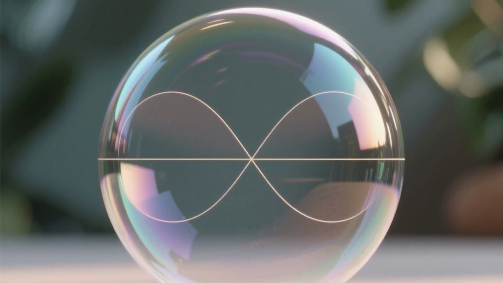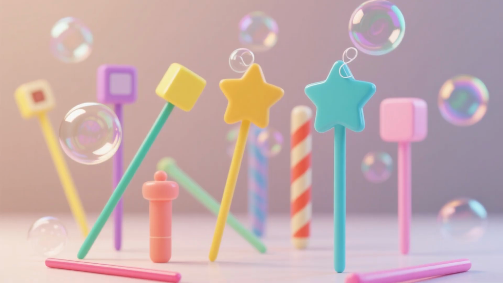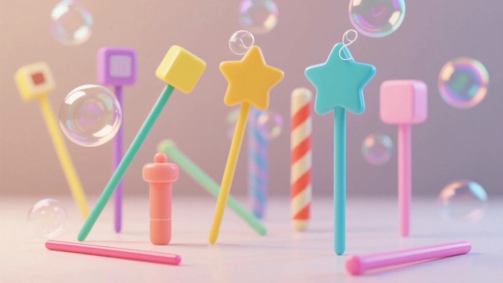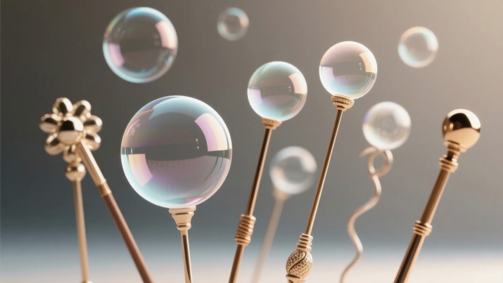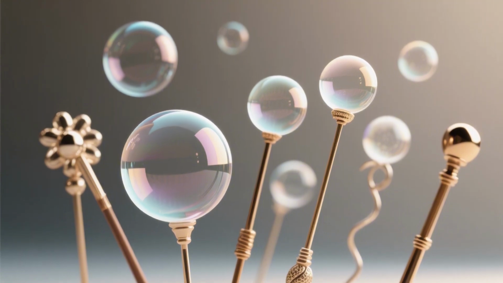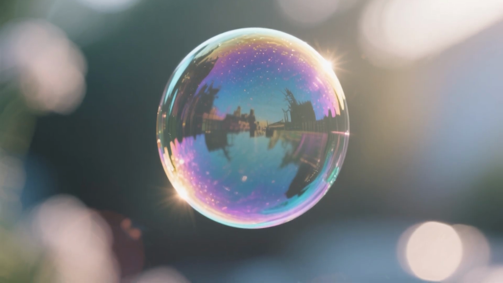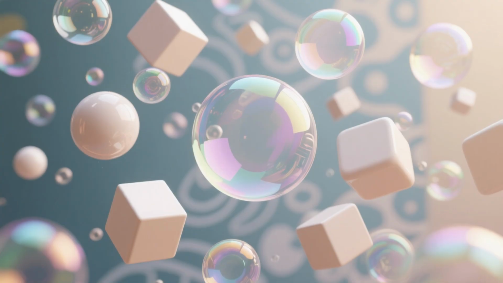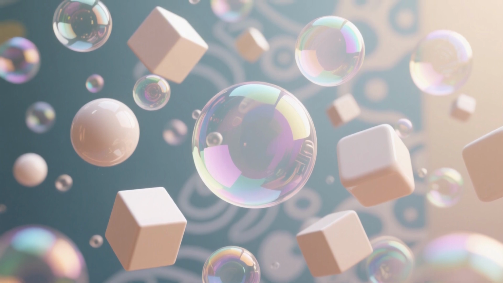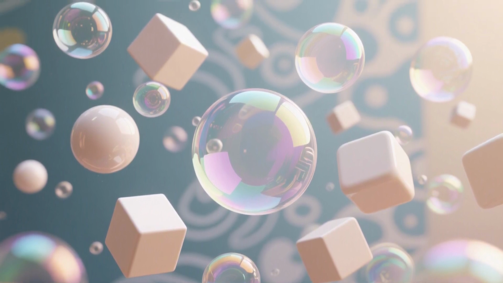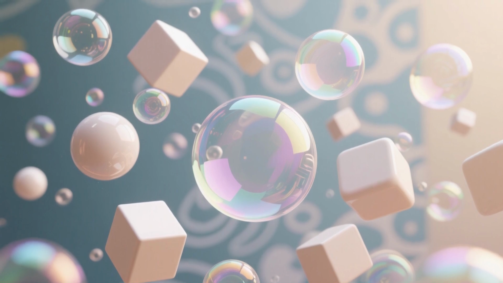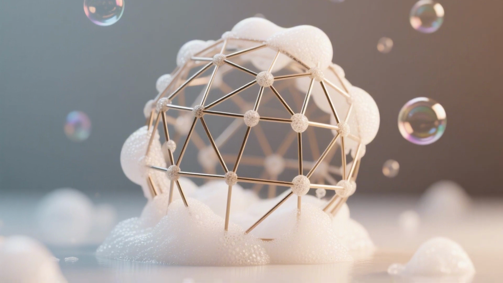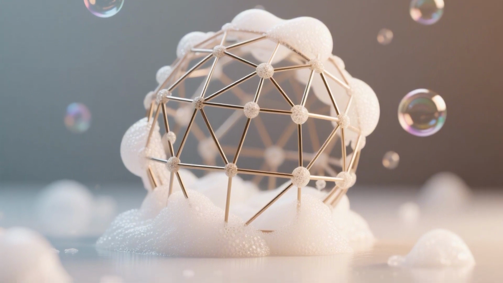But wait, does that mean bubbles can never take other shapes? Actually, under the right conditions, they can. Scientists and hobbyists have created cube-shaped bubbles using special wire frames dipped in soap solution. When you blow air inside, the soap film stretches along the edges of the frame, forming something that looks like a cube. But here's the catch. The surfaces inside are still curved, not flat. The bubble only appears cube-like because of the frame's boundaries. The natural preference of the soap film is to curve into round surfaces.